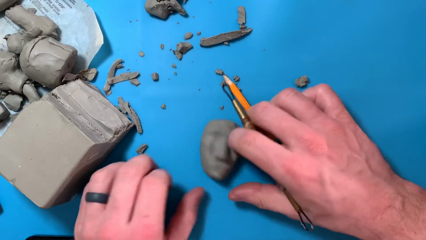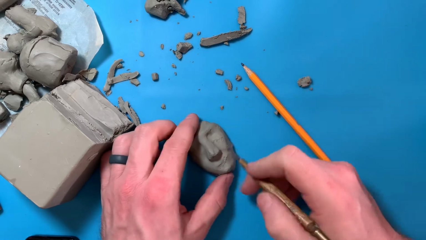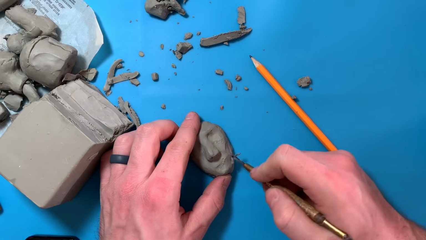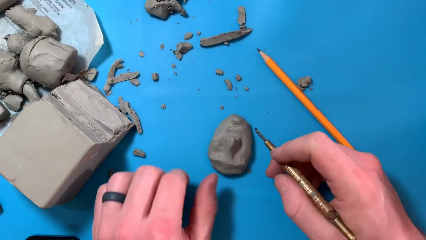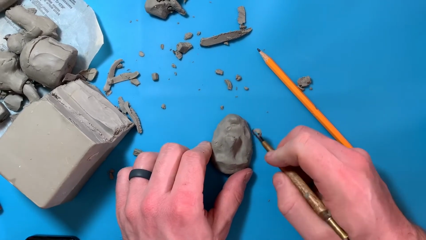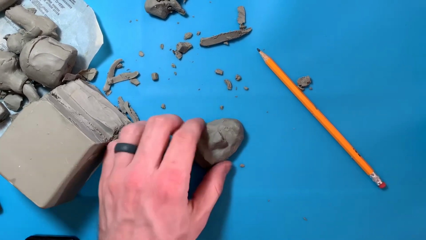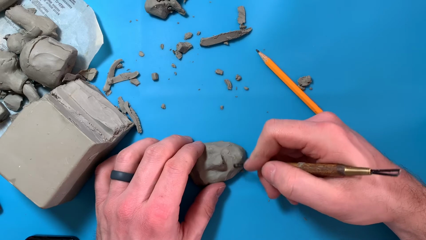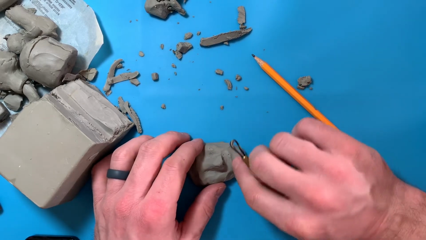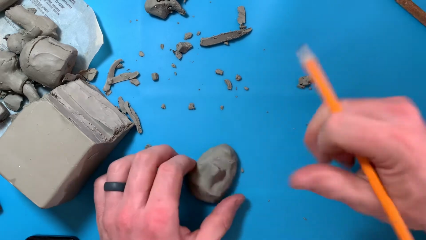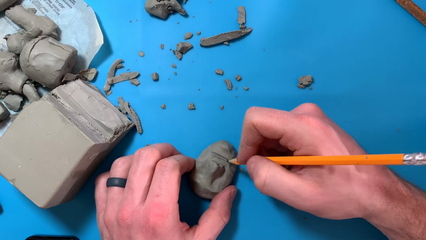But we can start to do that because eventually he'll have some eyeballs there. And maybe I want to hollow out the cheeks. Maybe I want to give it a little bit more shape on the side here. And maybe I want to get a little bit of a line in there for the mouth.